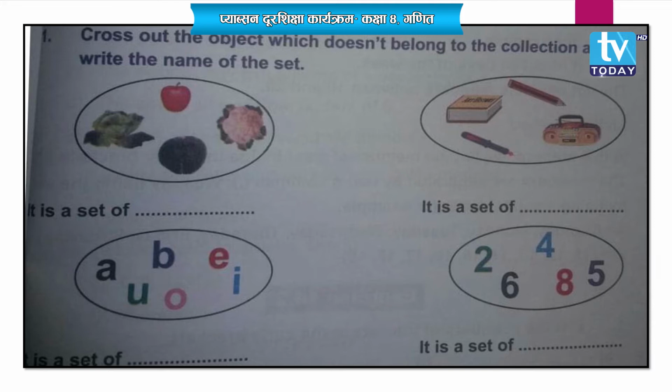I have a next question over here. A, B, E, I, O, U. Among these, which one does not belong to that group? Obviously, B doesn't belong to that group. So, let's cut out the B and write down, students, A, E, I, O, U is a set of vowels. Done? Okay. Same like this.